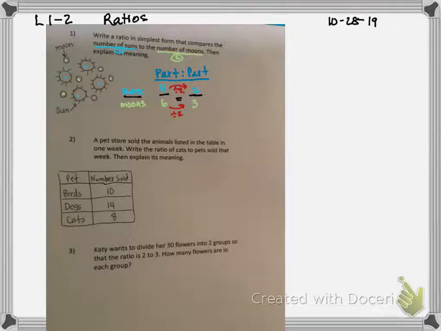So now here comes my explanation. Because this is part to part, we start with a for every. For every, and then we mention the numerator, 2 suns. Then comes there are. And here comes the moons, 3 moons. And that's how we write a part to part.